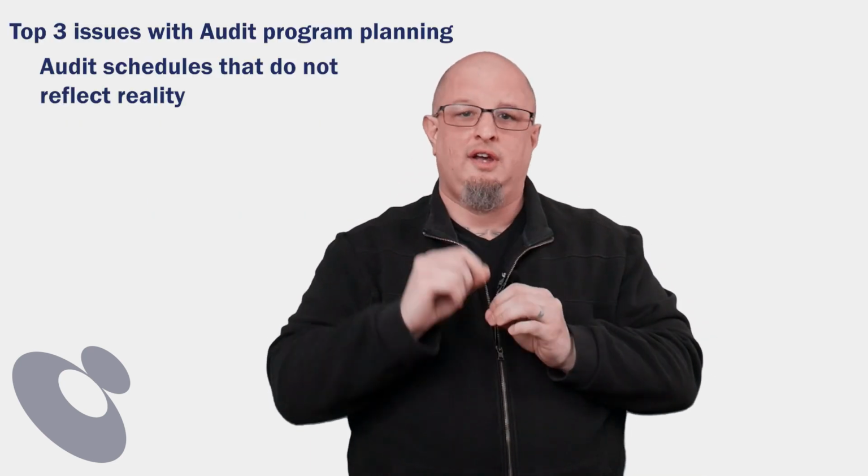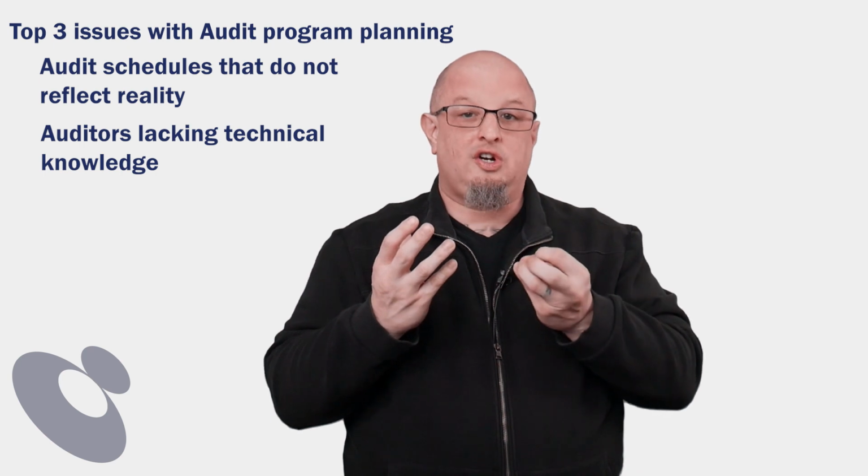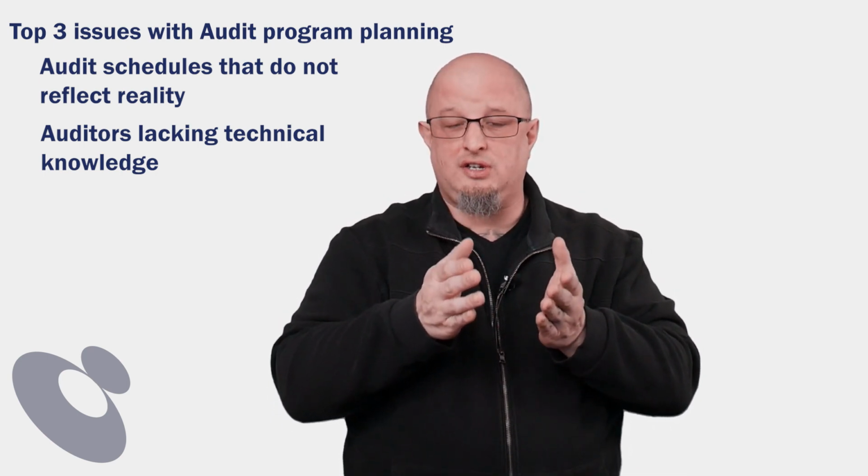So recapping these 3, the first one, your audit program does not beat in time with your organization. The second one, your auditors from a technical standpoint on the things that are ailing your organization are not technically competent in order to make any real change. And the third one, your product is not put on the pedestal to determine your process and your system audits in your schedule.